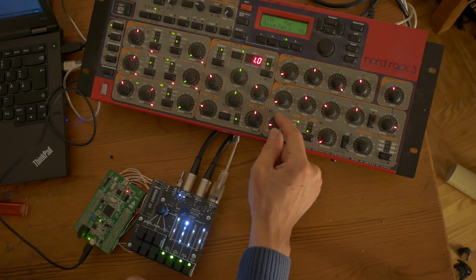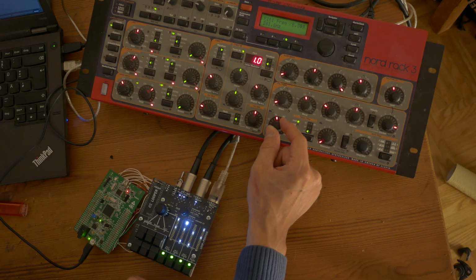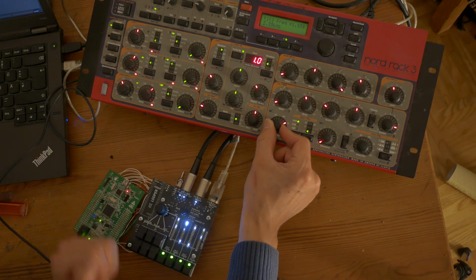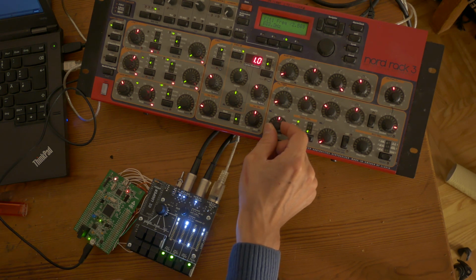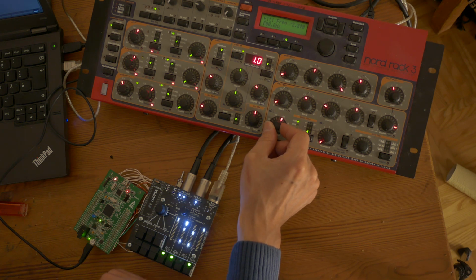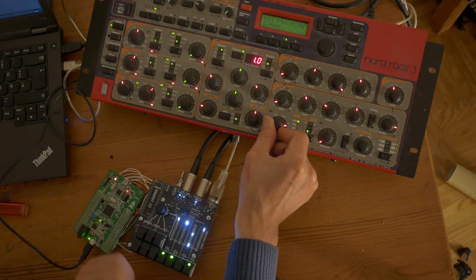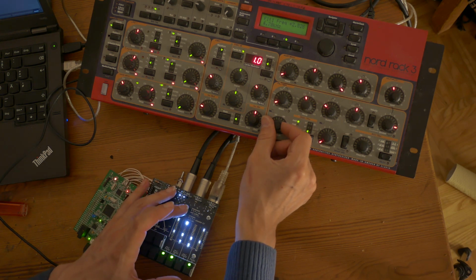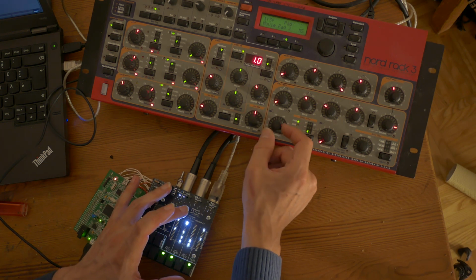Make some frequency wobble. I have forgotten to press record.